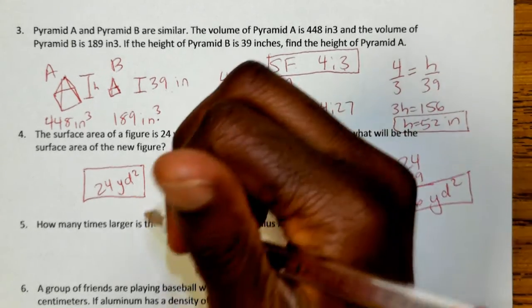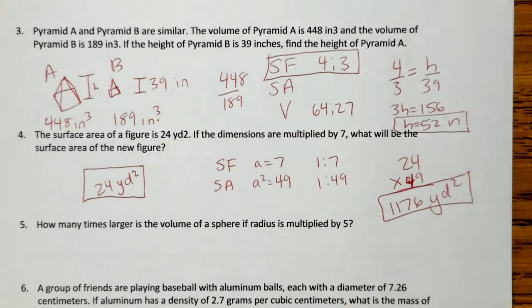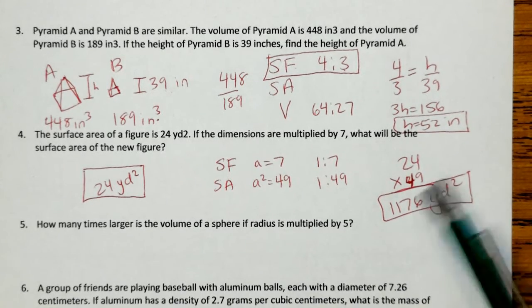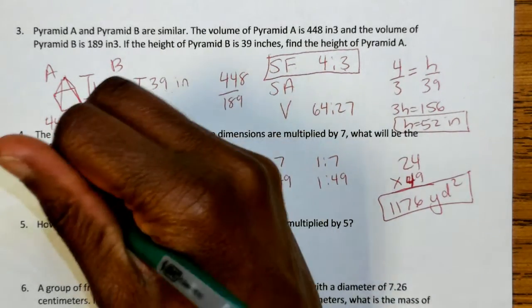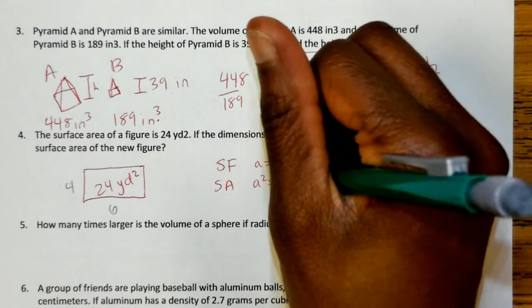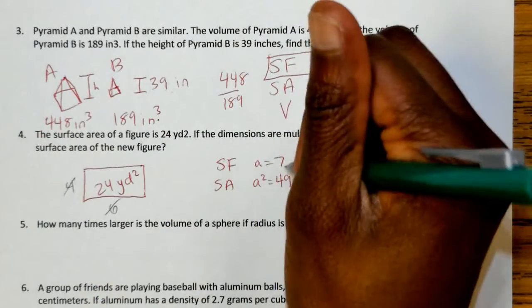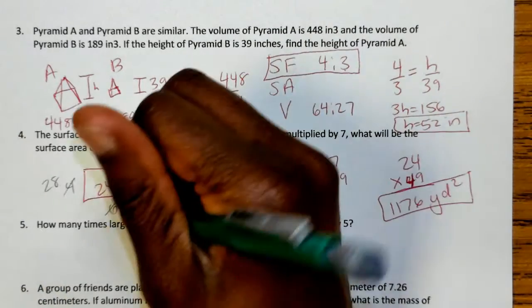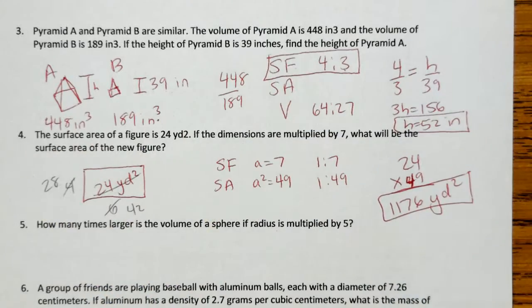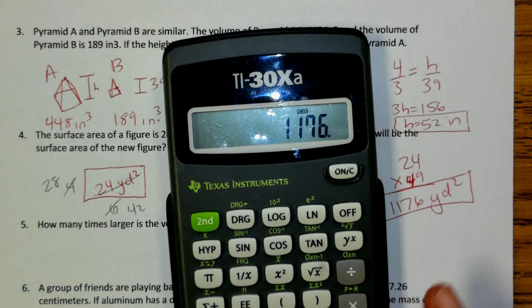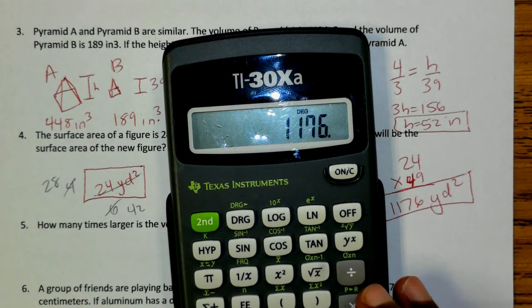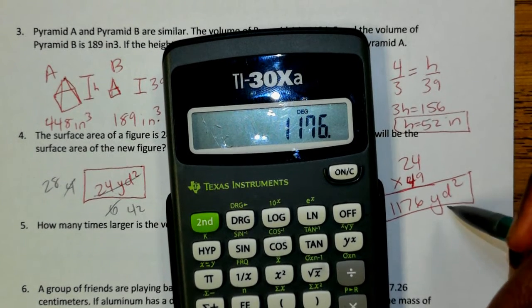So if you multiply dimensions by 7, let's actually just generically come up with one. So we can put in some test values here. In order to get an area of 24, we could have a 6 by 4 figure. If these sides get multiplied by 7, this would be 28 and 42, which would make our area when we multiply for the rectangle now 1176. So that's why we got that.